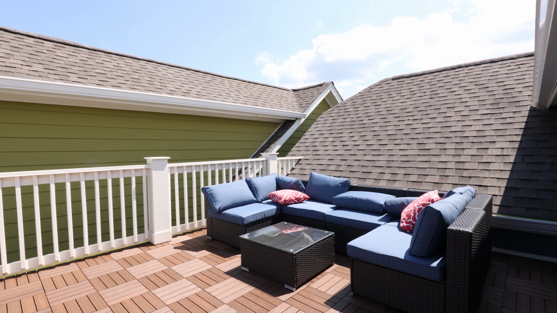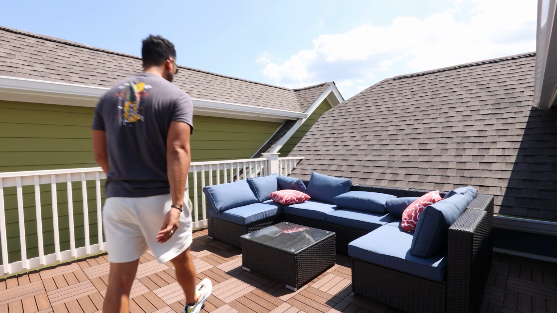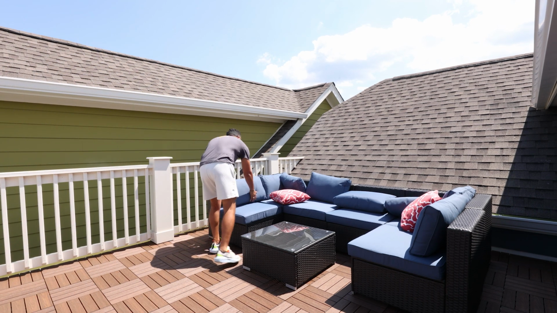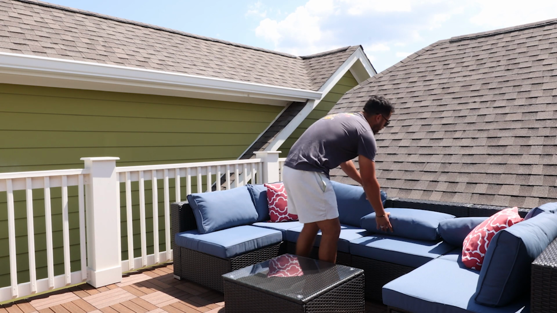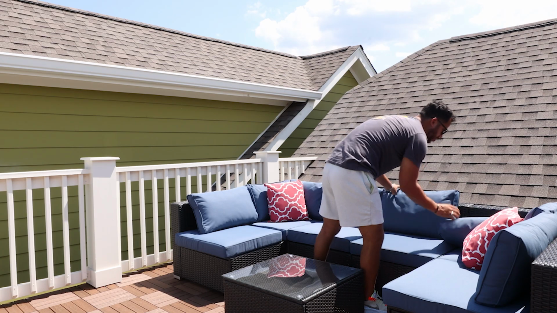All right, y'all, we made it to the rooftop, and as you can see, these pillows are a little all over, mainly because probably weather, wind, I don't know, birds. Just kidding, no birds. That's pretty nice and clean. This is like one of those necessary shots.